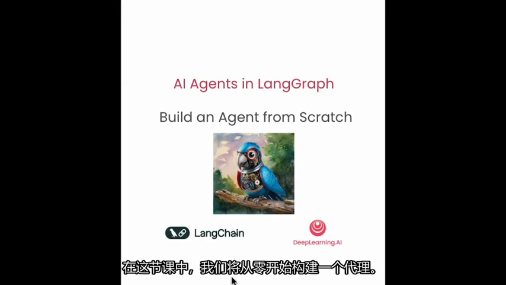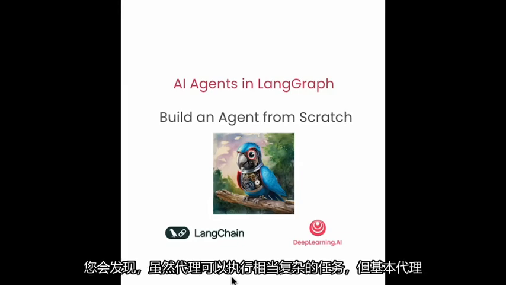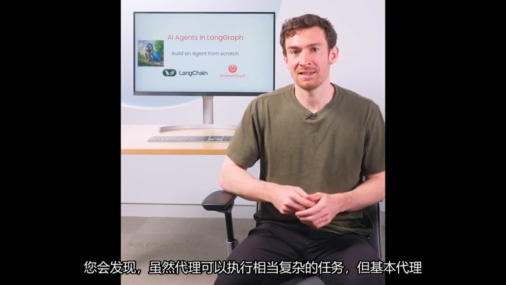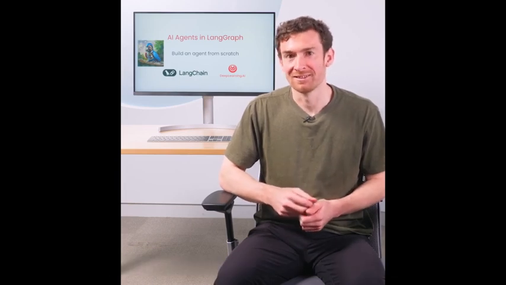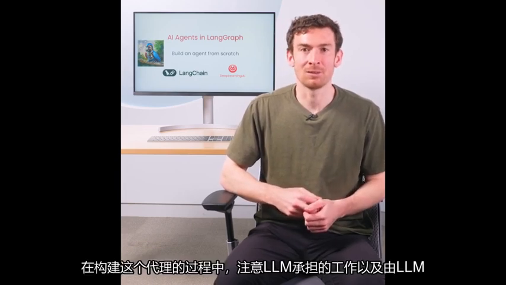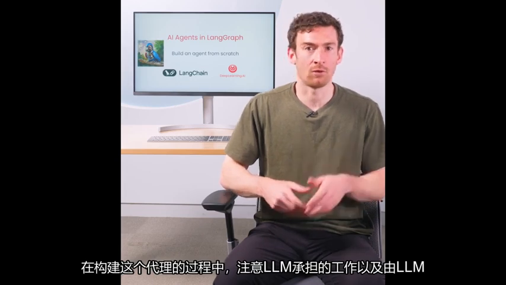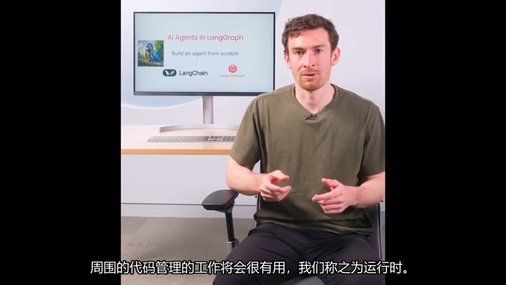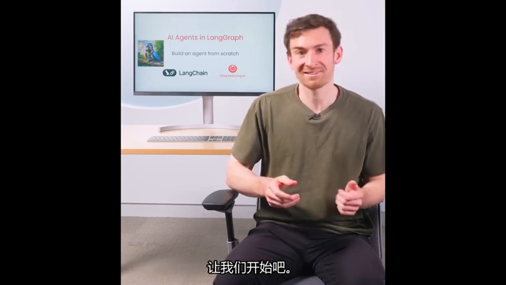In this lesson, we'll build an agent from scratch. You'll see that while agents can do fairly complex tasks, a basic agent is actually not that hard to build. As we're building this agent, it will be useful to notice what jobs fall to the LLM and which are managed by the code around the LLM, what we call the runtime. Let's dive in.